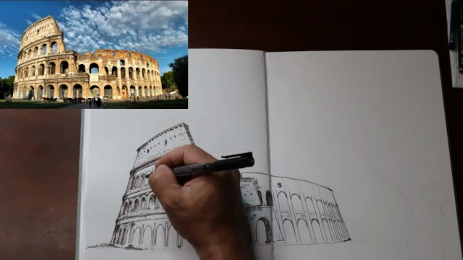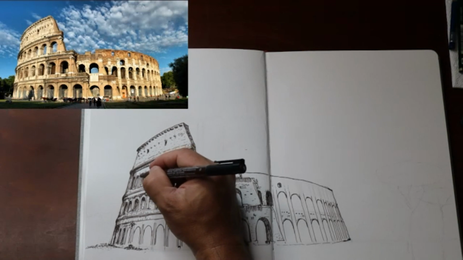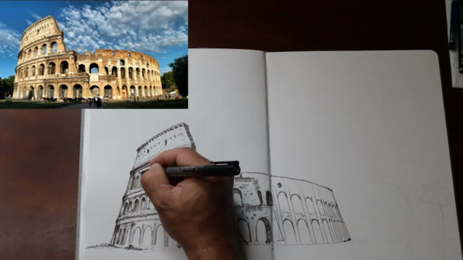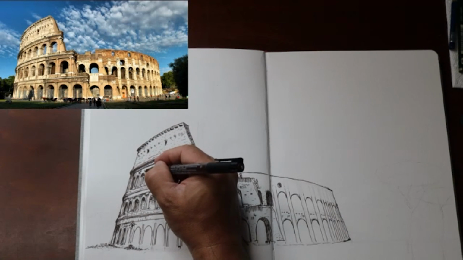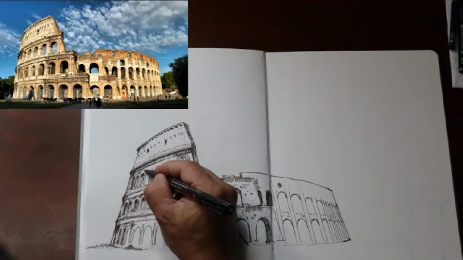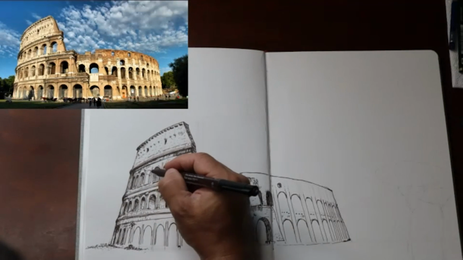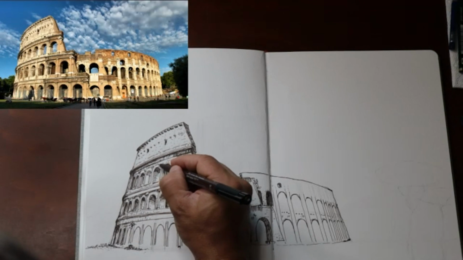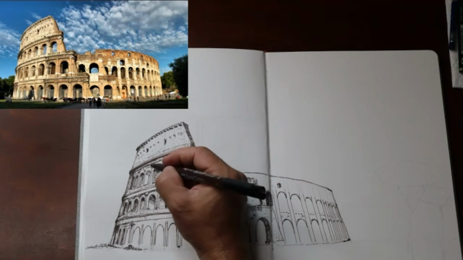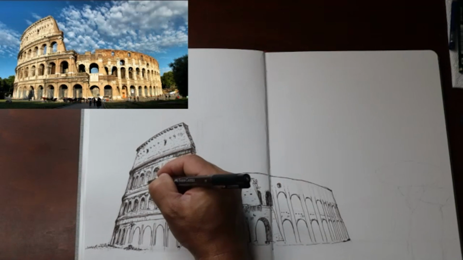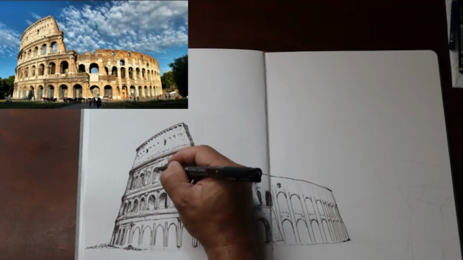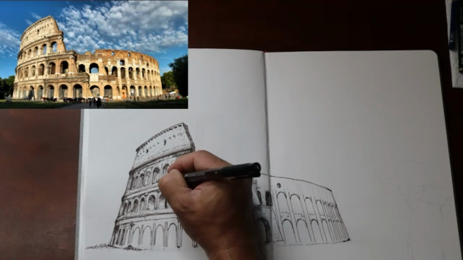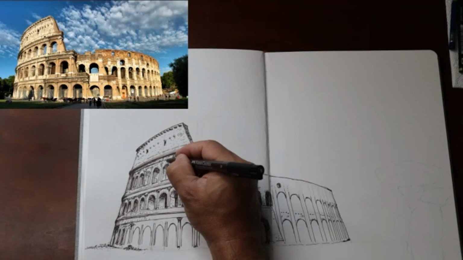Paying close attention to the difference in value, and I'm going to minimize somewhat the detail up here, because with that much change in contrast, you don't need that much detail to finish telling that story there. It's pretty much all there.